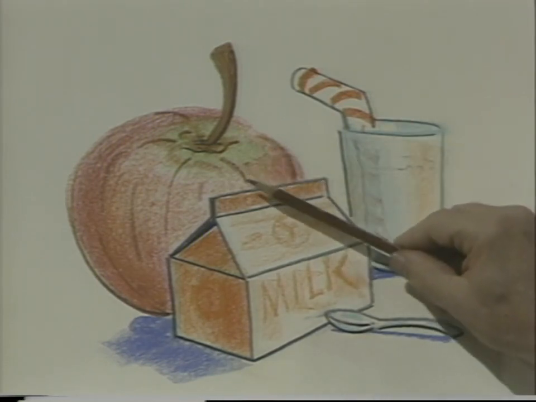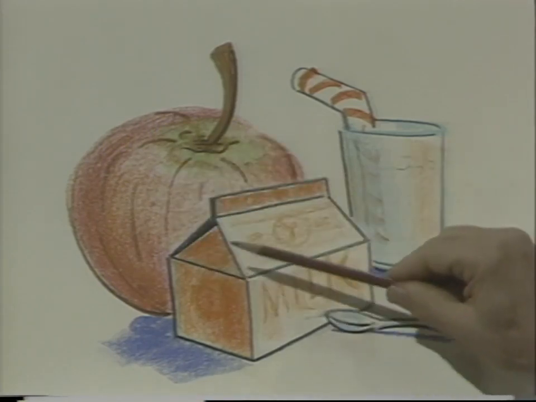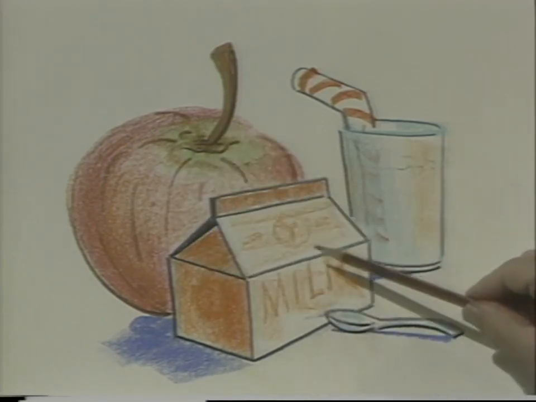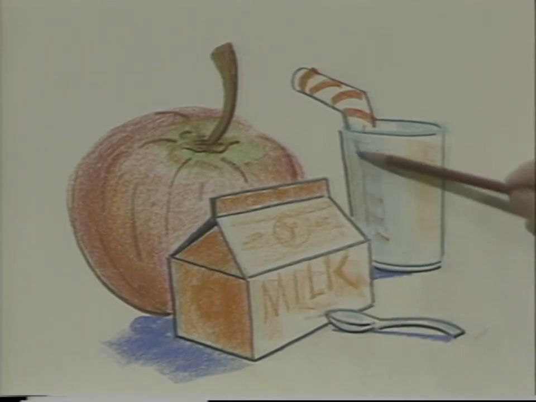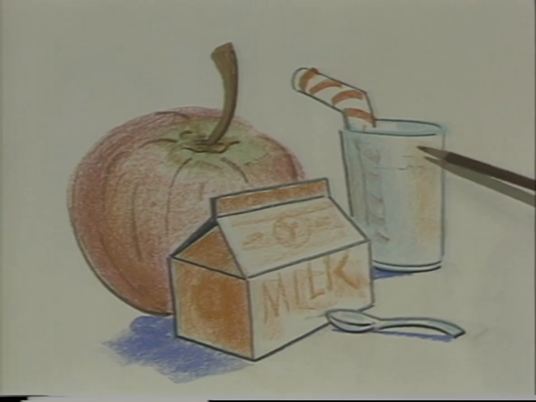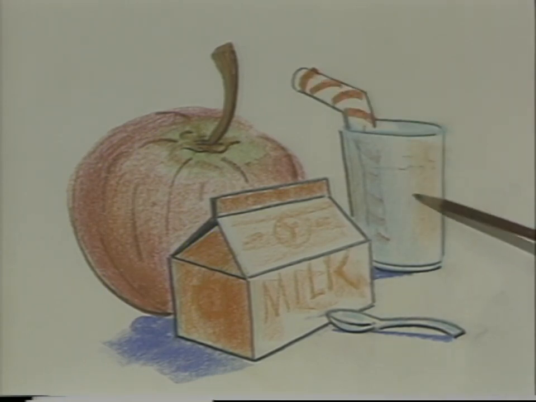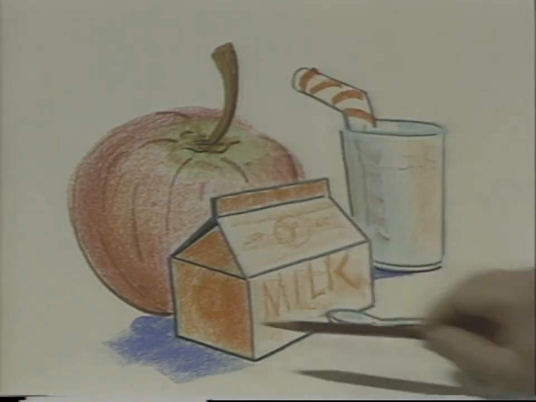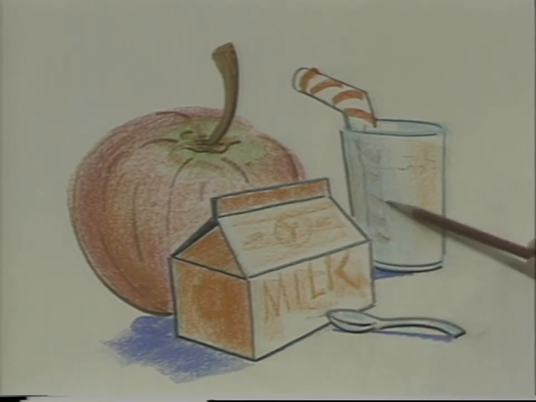The next is an apple. The apple is in good proportion within itself, but it's out of proportion in relation to this object here. And the glass here is in good proportion to itself, but it's out of proportion to the straw. The straw is way too wide in diameter for the size of the glass. And if you consider them all there, the spoon is too small. Although it's drawn correctly within proportion, it's too small for the other objects.